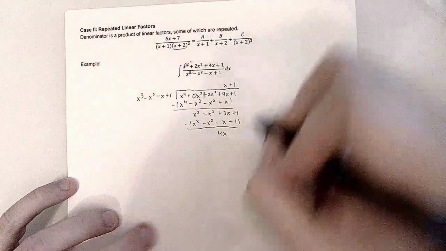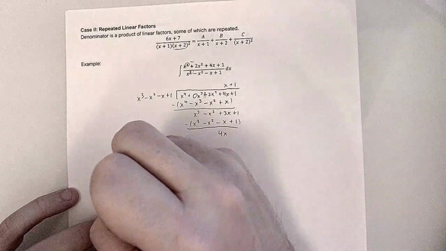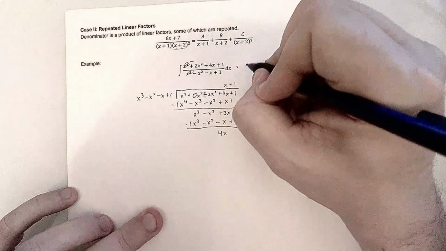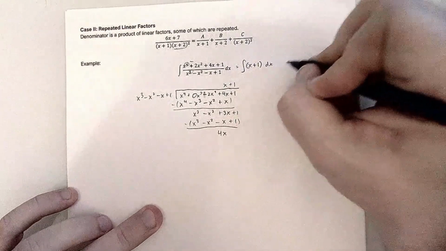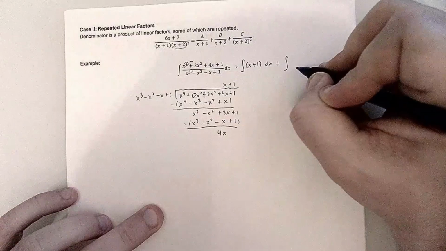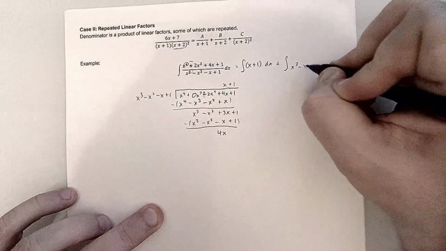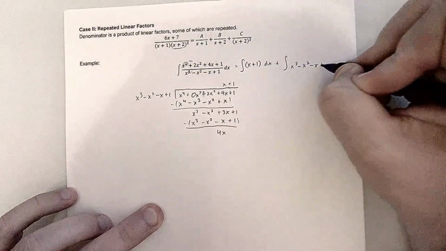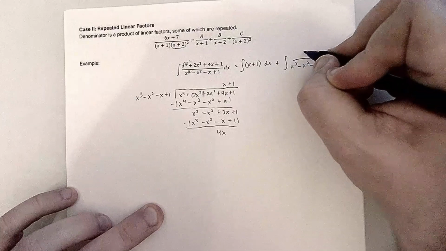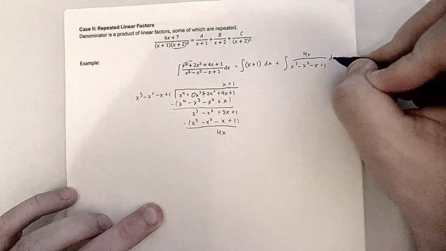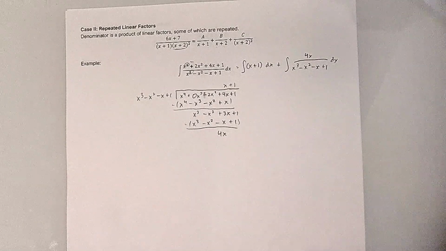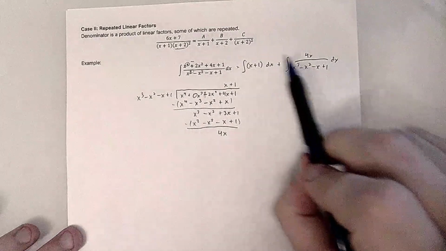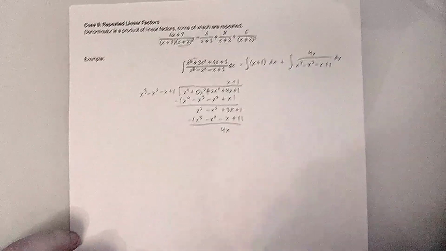So what we have now is the integral of x plus 1 dx plus the integral of 4x over our denominator. And that's what we're going to be looking for. So we're going to do the partial fraction on this one, and we'll pick this back up when we're done.